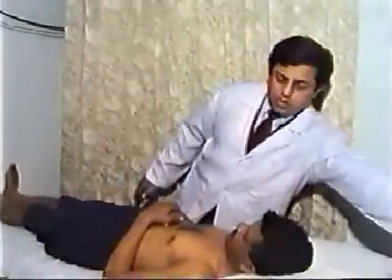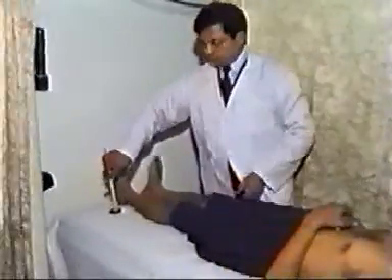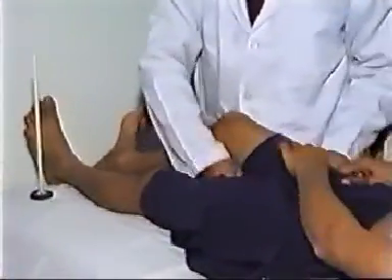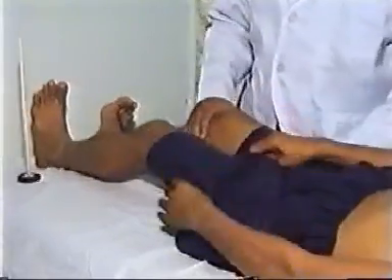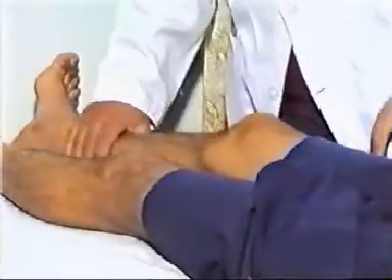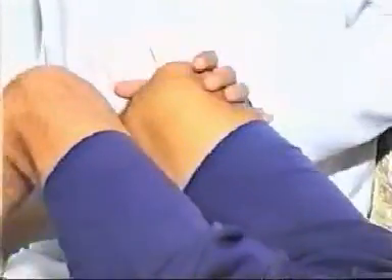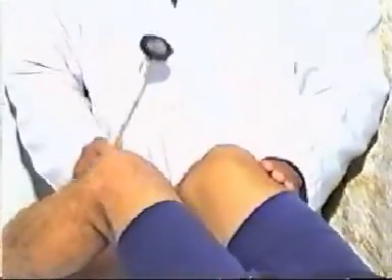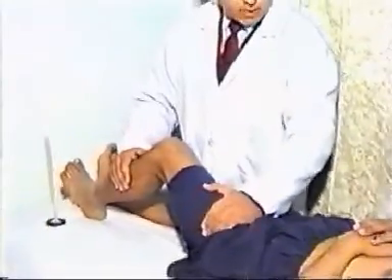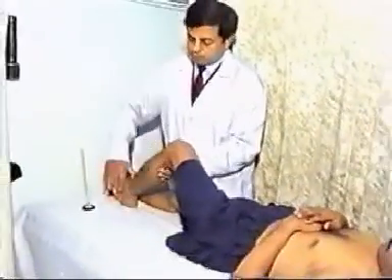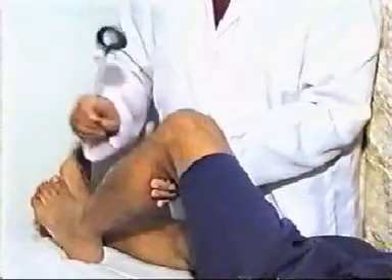Once you are finished with the power, you go for the reflexes. And exposure of the muscle is very important. You have to expose it properly. Feel for the muscle belly. It should be relaxed. Feel for the tendon and strike it. Feel for the muscle belly. Feel for the tendon, strike it.